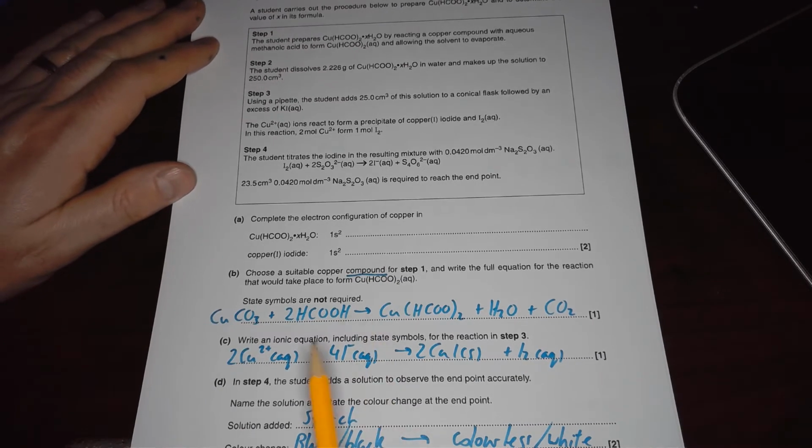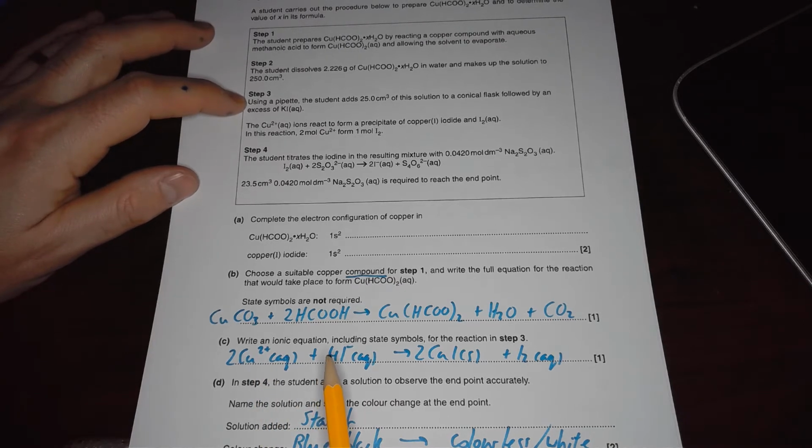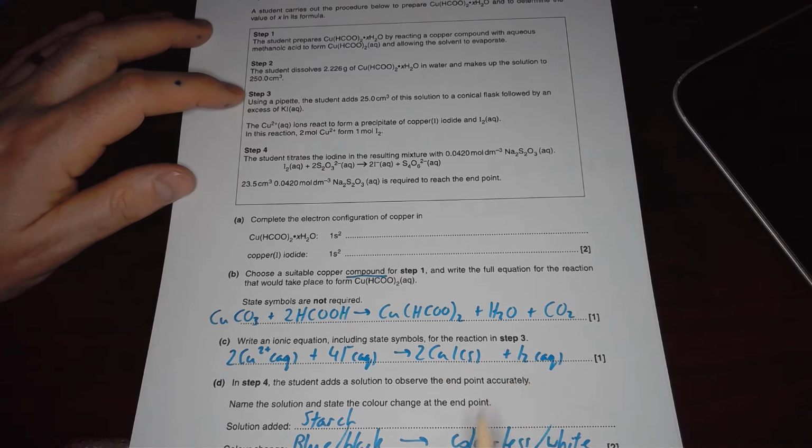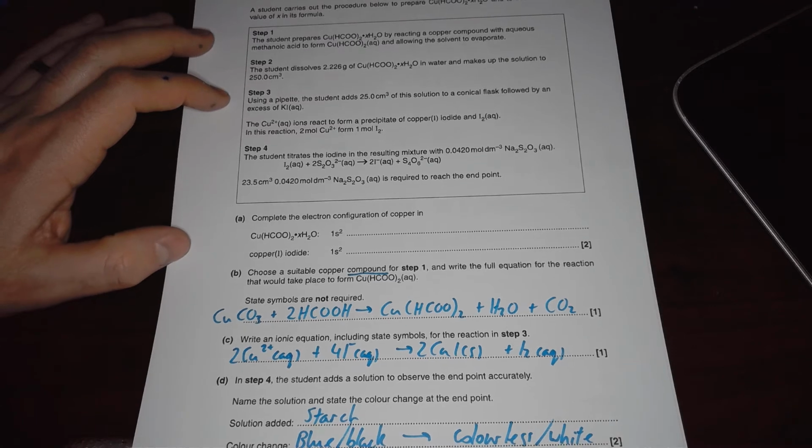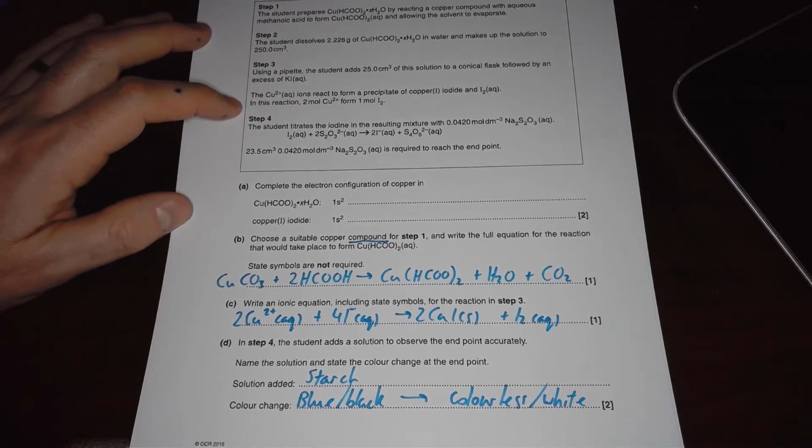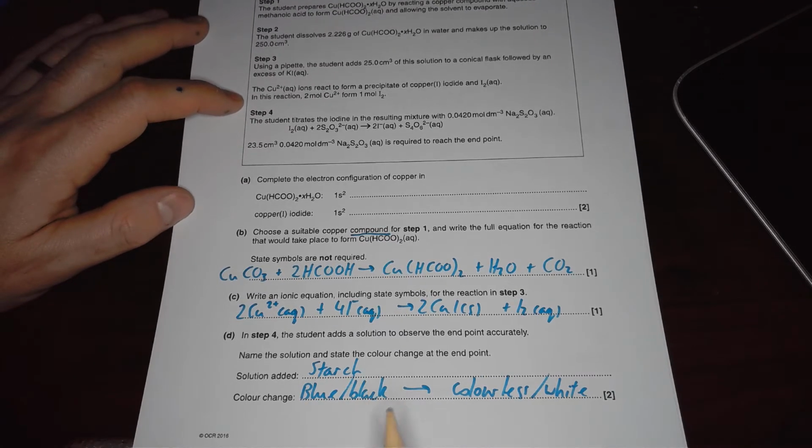Then you've got this again from step 3, so they added KI, and the copper 2+ reacts with the iodide ions to make a precipitate of copper 1 iodide and iodine, so we're releasing the iodine again. Okay, end point of this one, you need starch, and the starch will go from blue-black to colourless or white. It'll be white because you have this white precipitate in this case, but you could just say colourless, that's fine.